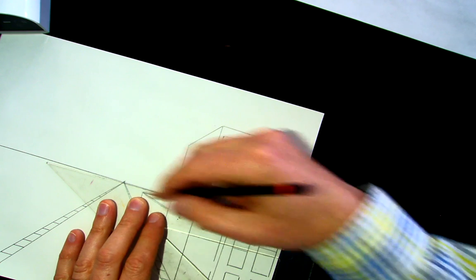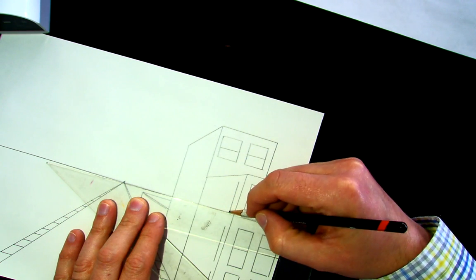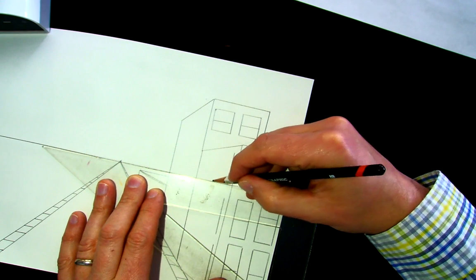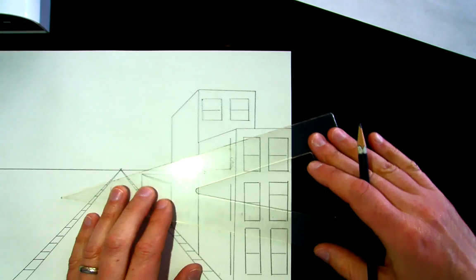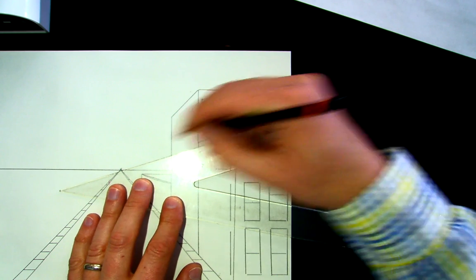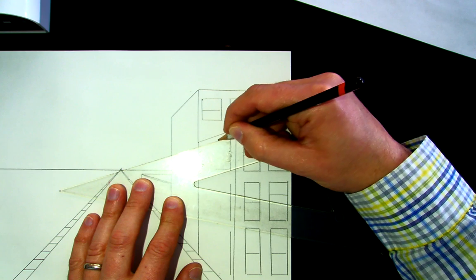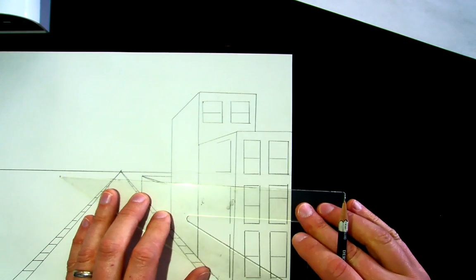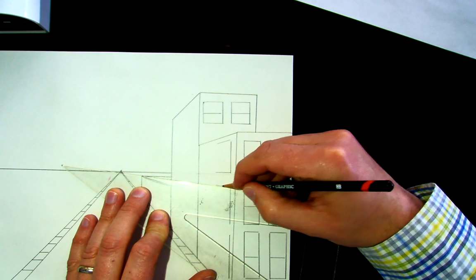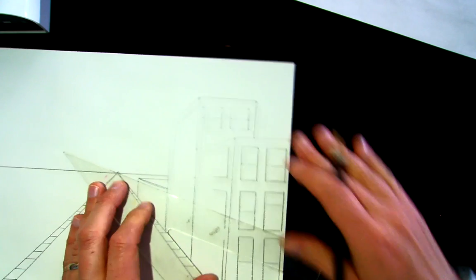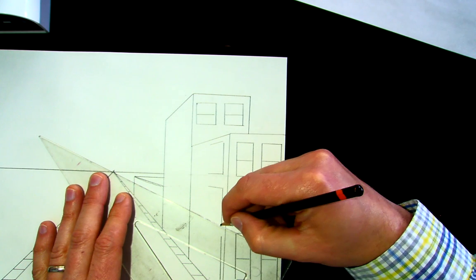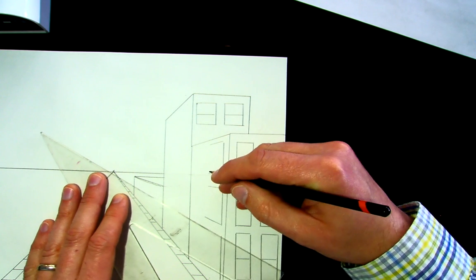Now, if something falls along my horizon line, like the bottom of this window, it's going to be perfectly horizontal. Just like that. And then I'm going to take from the top of that line back to my vanishing point, draw it down. If it's below my horizon line, it's going to look like it's going up. And the further away I get from my horizon line, the more extreme it will be.